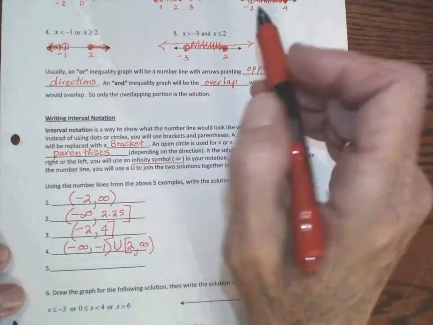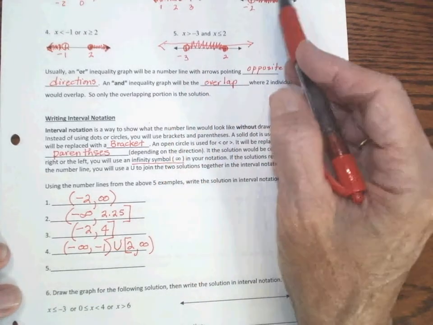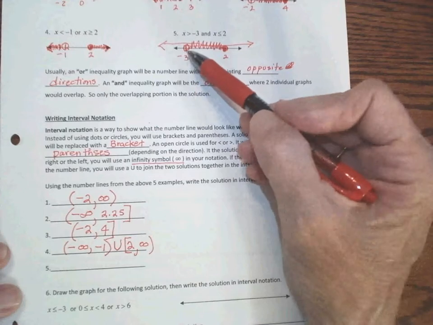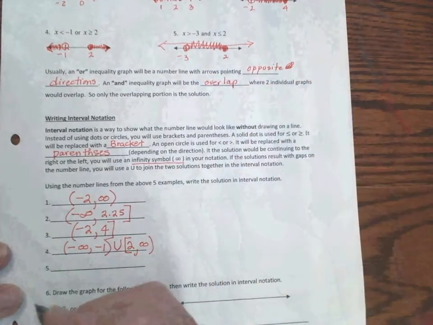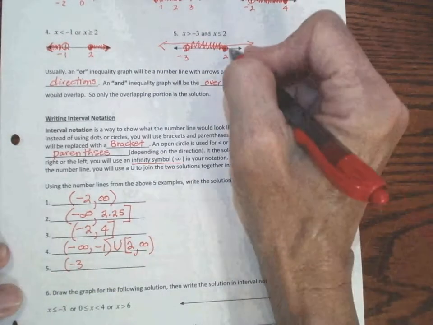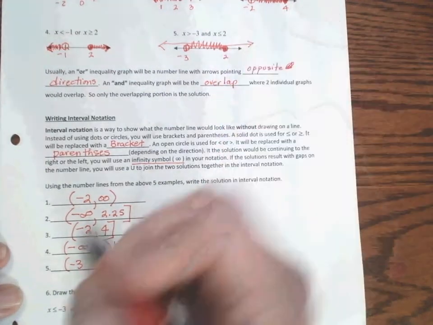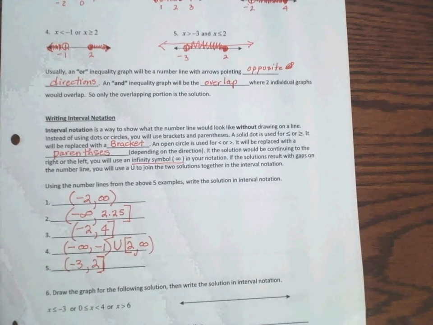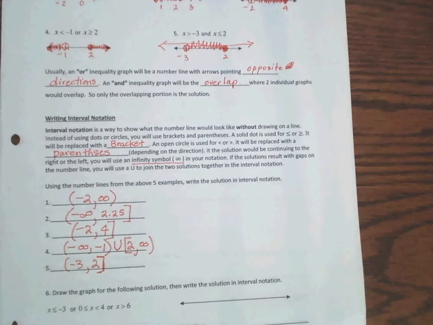And then this last one looks kind of like 5 and number 3 are kind of the same problem. So we just look, it started at -3 and it had a hole, so -3 with the parentheses, and it goes up to +2 with a solid dot, and then I bracket off that one. So solid gets a bracket, a hole gets a parentheses, infinities get parentheses.